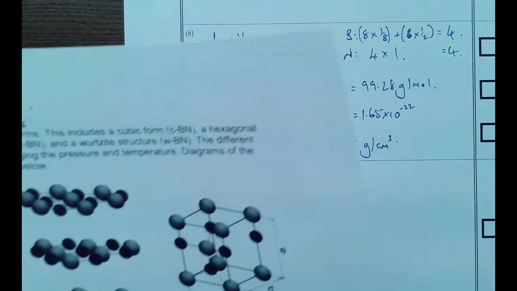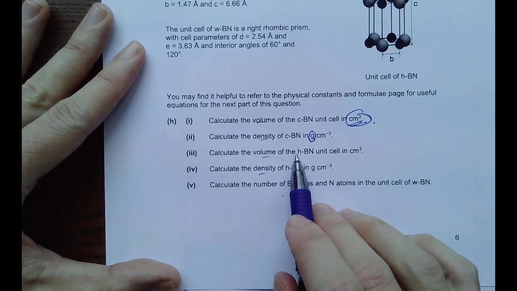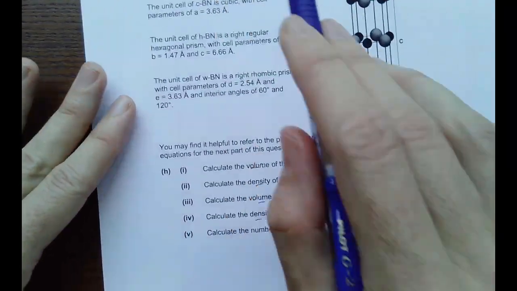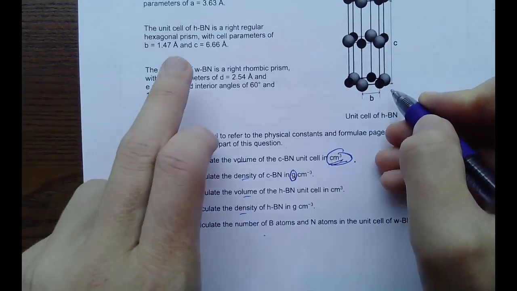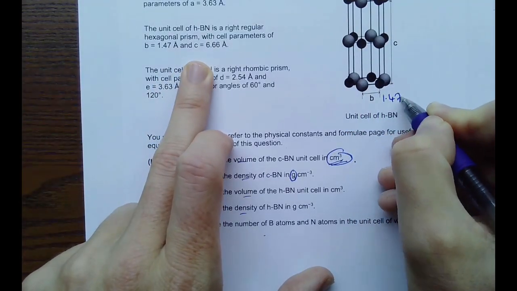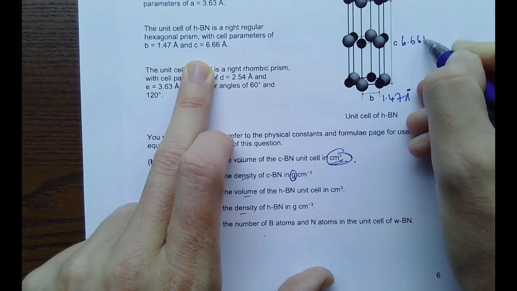Now, number 3, calculate the volume. Basically now you just do the same process, but instead of this one, it's this one, okay? So I need to work out the volume of this. I'm told that this is 1.47 angstroms, and I'm told that this is 6.66 angstroms.